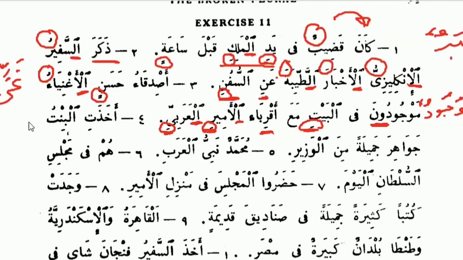Number 4. أخذت البنت جواهر جميلة من الوزير. أخذ means to take. أخذت البنت means the girl took. Because al-bint is a subject being nominative having a dhamma. And here it has a kasra. Originally it was أخذت. The ta only takes a kasra because it has to join directly with the lam, as we covered in lesson 1.